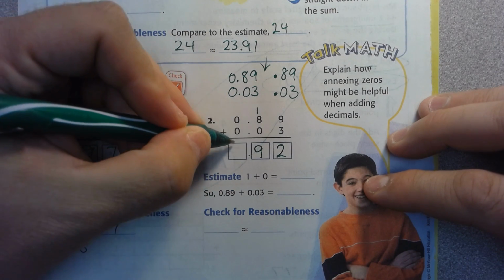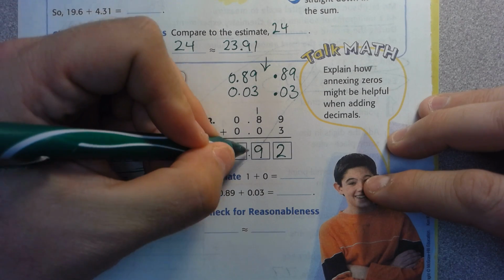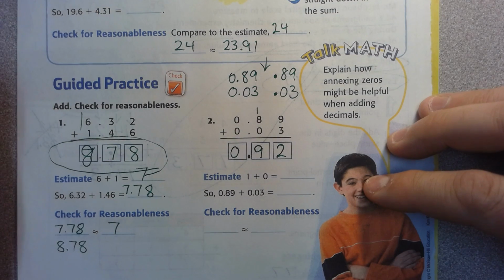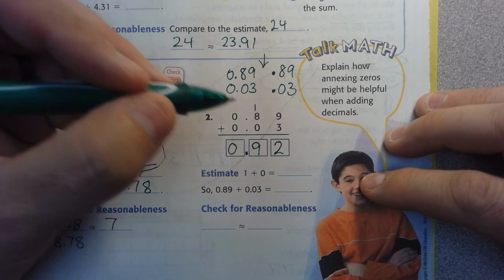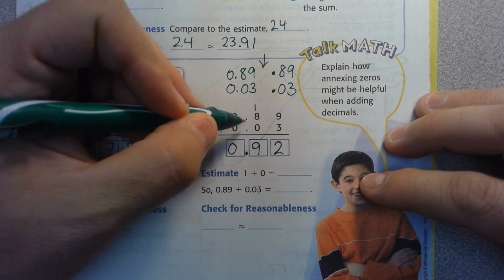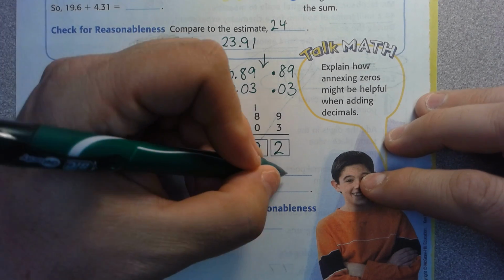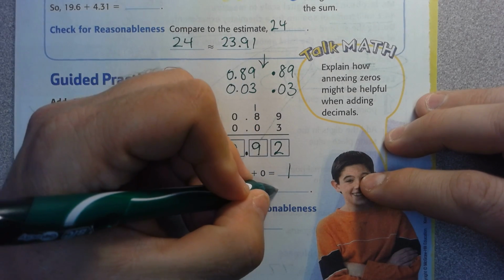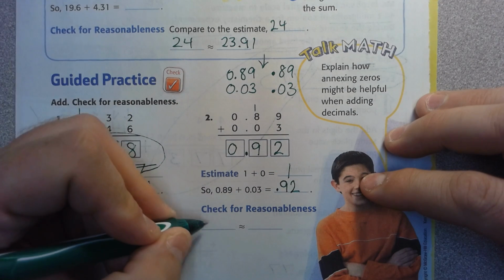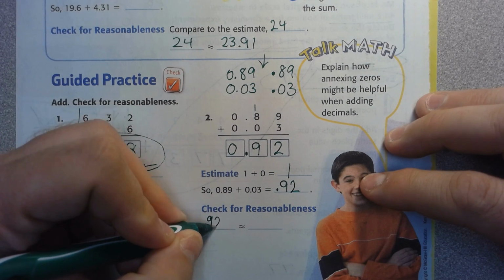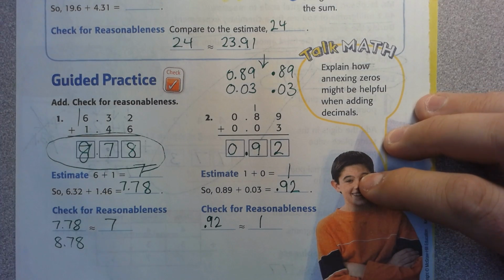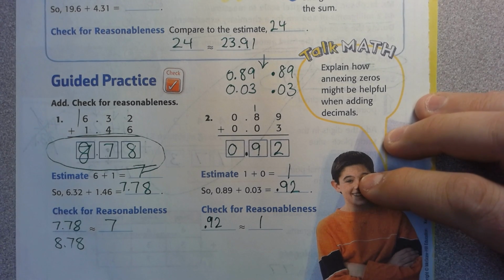9, 0. You notice how they drop their decimals straight down. They estimated in the beginning because they said this 89 cents is pretty close to $1, and then they said this 3 cents is closer to no money. So that's 1. So they said 0.92 or 92 hundredths is pretty close to 1, right? That's pretty close to $1. I always think of money when I think of decimals. Always.